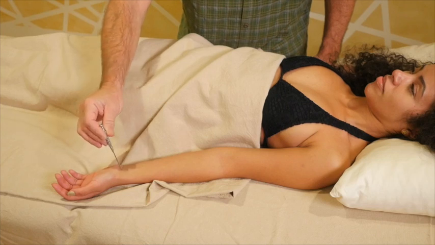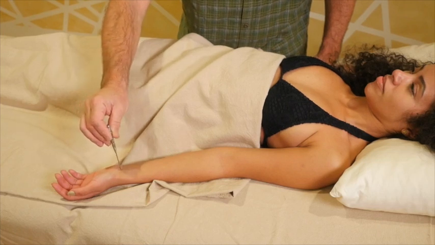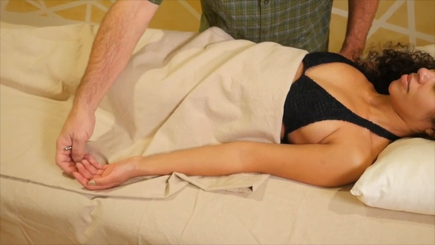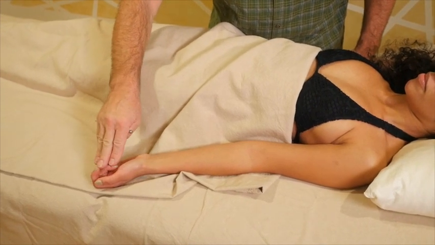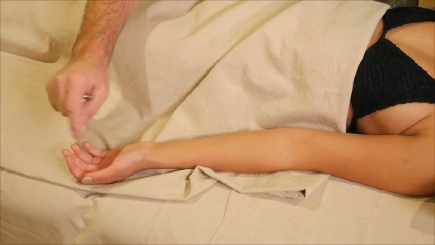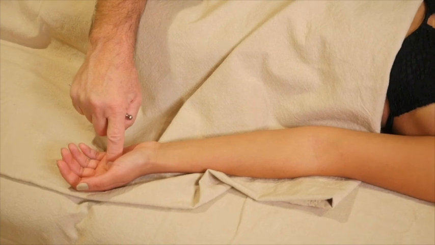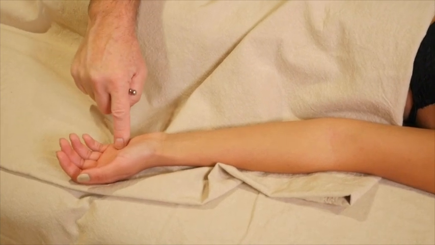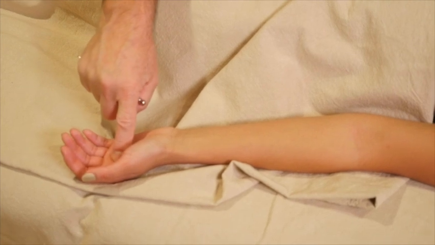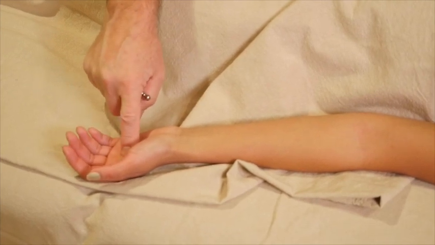Pericardium 7 is at the wrist crease, in the center of the wrist. And pericardium 8, similar to the heart meridian, if I ask our model to make a loose fist for us, where her middle finger touches her palm, brings us to pericardium 8. So heart 8 was where the pinky finger touches the palm, and where the middle finger touches the palm is pericardium 8. It's really right in the center of the palm.